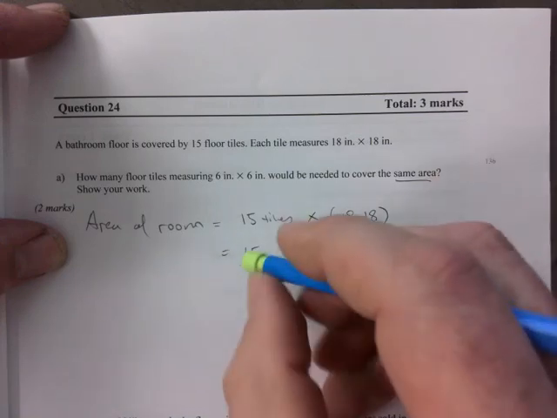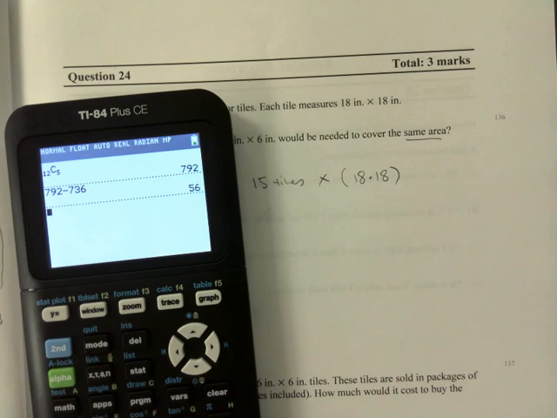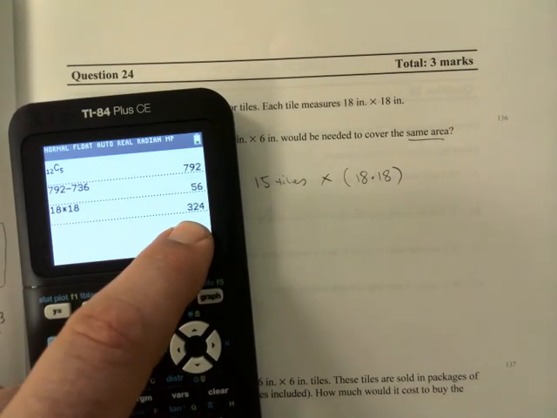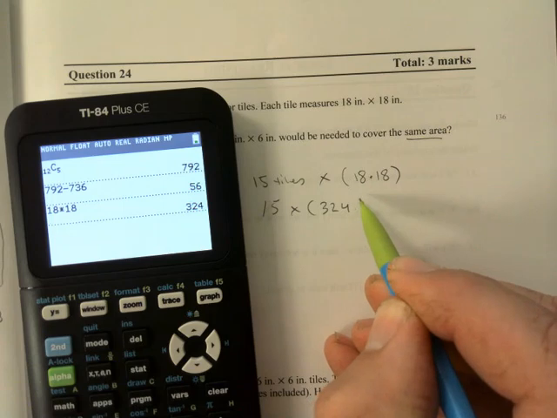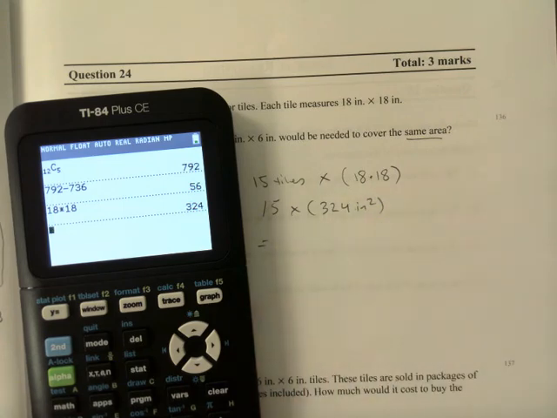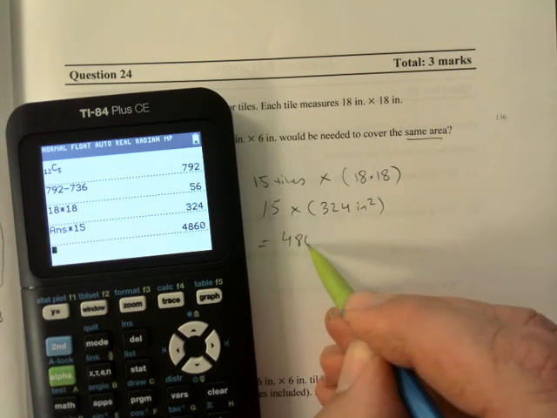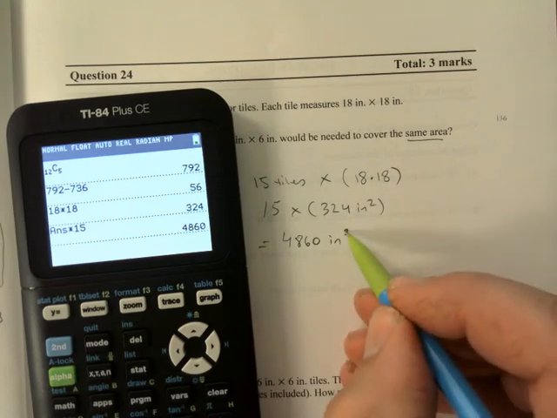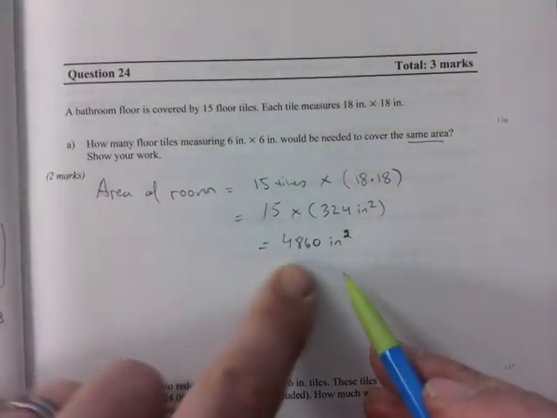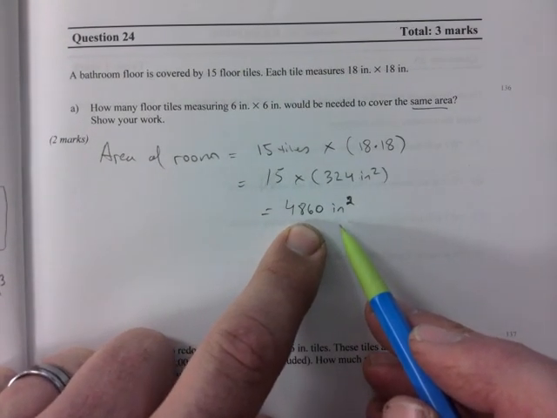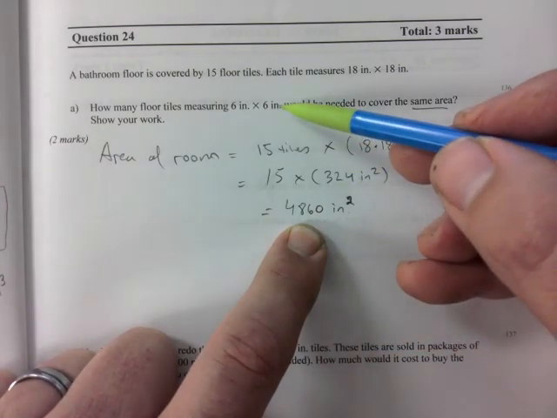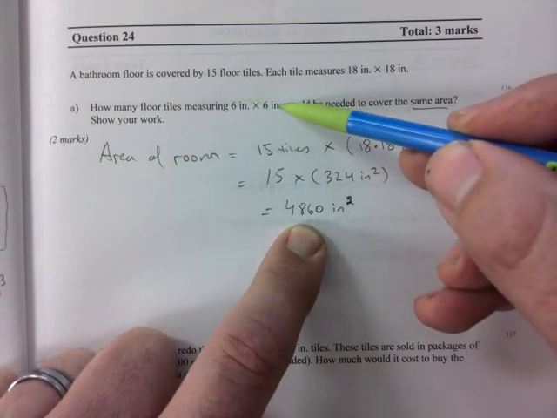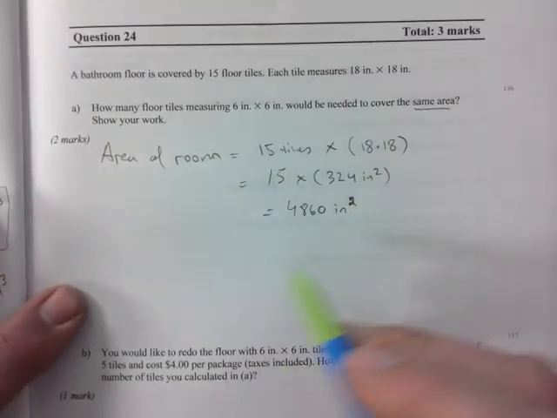So I'll just give you the answer. If you go 15 times 18 times 18, or if you want to go 18 times 18 first, you just get the 324, why not? So if you go times 15, sorry, squared inches. So the area of the bathroom to be covered is this, the area in squared inches. And the reason I kept it in inches is because the smaller tiles I'm going to be using are also already in inches, so I won't bother converting.